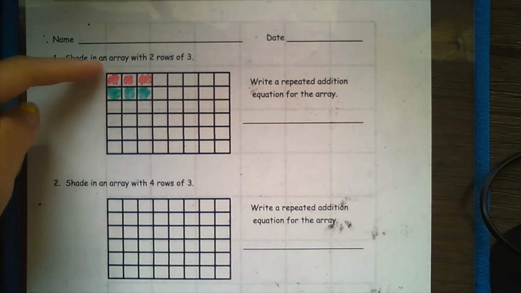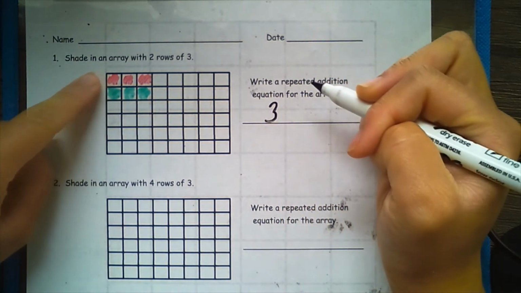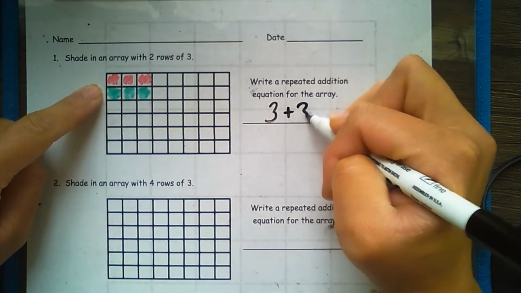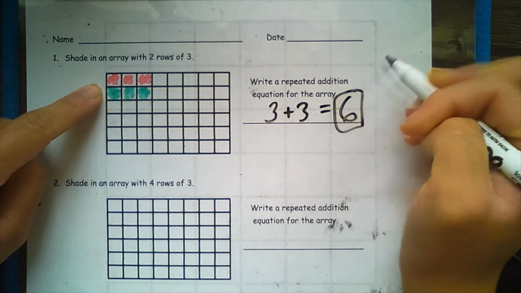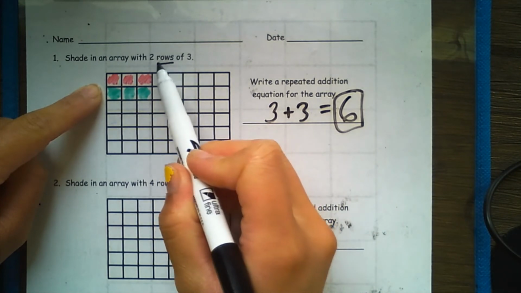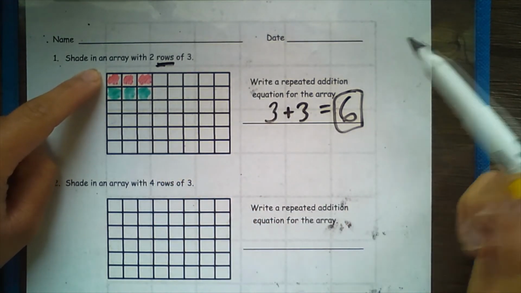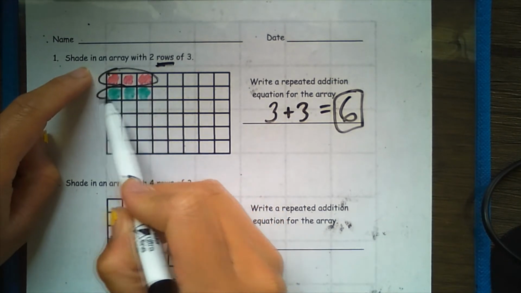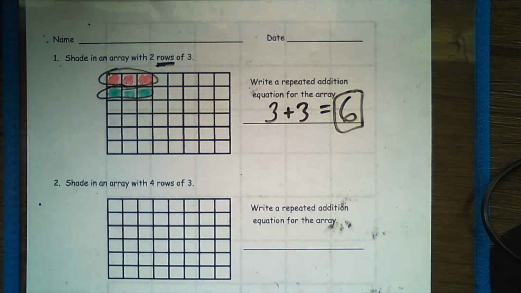Pause the video here and tell a friend or family member what you see. Welcome back, my friends. There are 2 3s, so 3 plus 3. Let's go ahead and write down the repeated addition equation for this array. So again, like we said it, 3 plus 3 equals 6. And notice how they ask us and they talk about 2 rows. So that's why we are going to be looking at it like this instead of columns, because they are asking us to focus on rows and not columns.